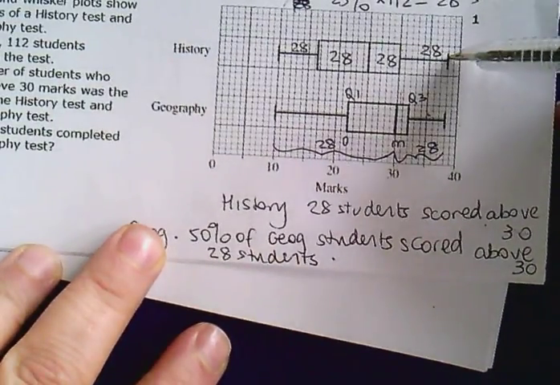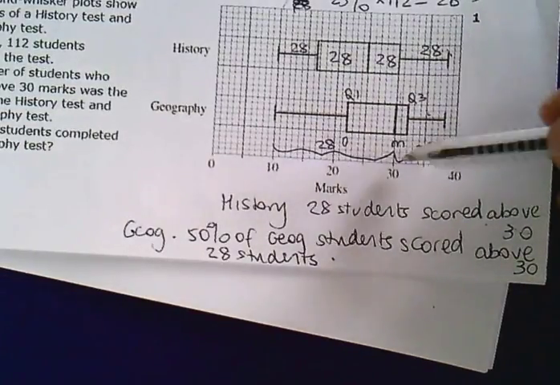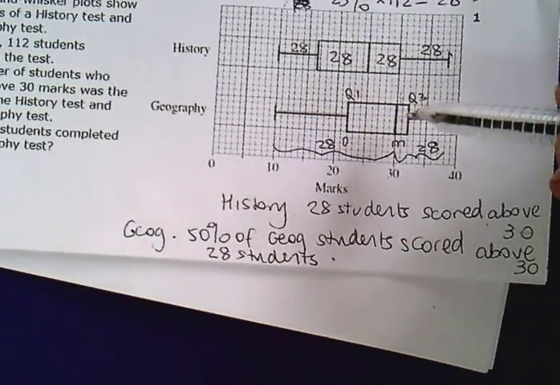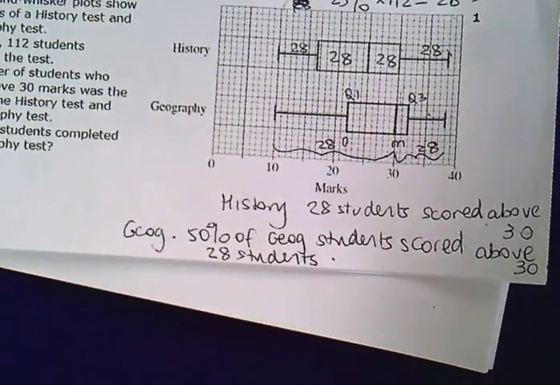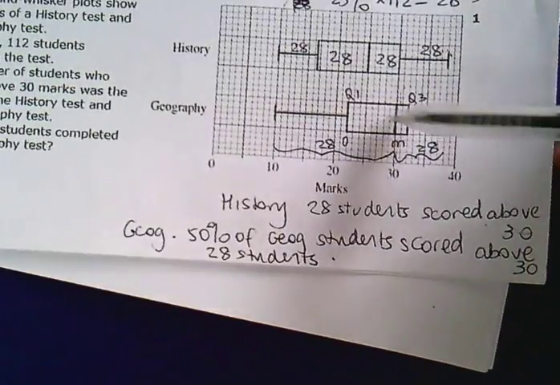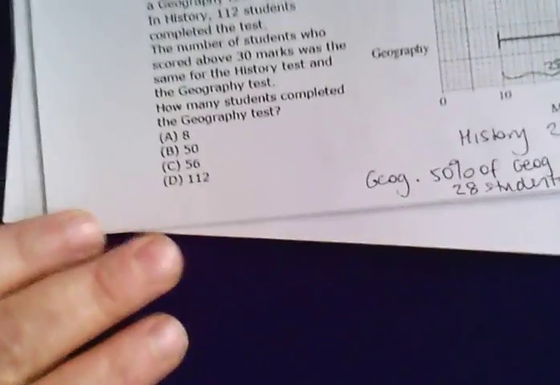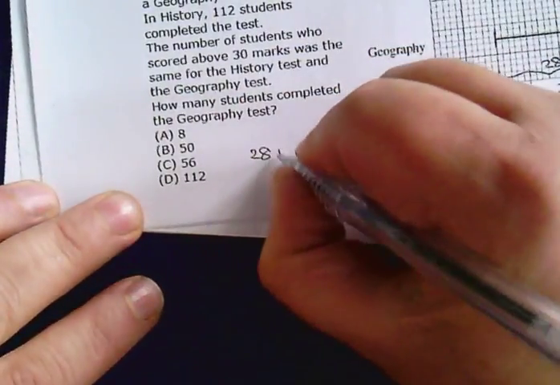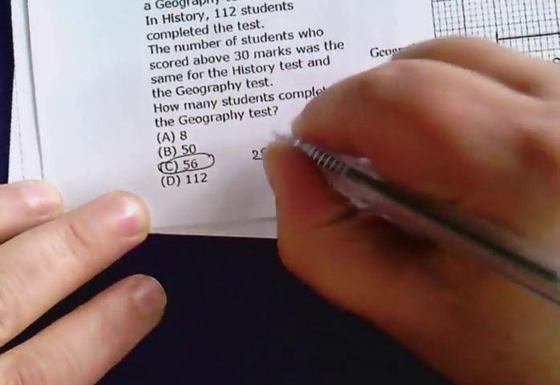Look, 28 history kids scored above 30. That means 28 geography kids also scored above 30. Got it? Right? 28, so this is also 28. So 28 and 28 is 56. So 28 plus 28, we've got 56 students that did geography.